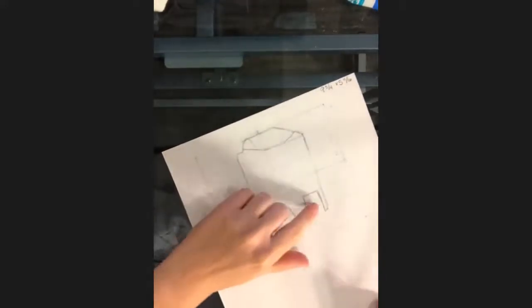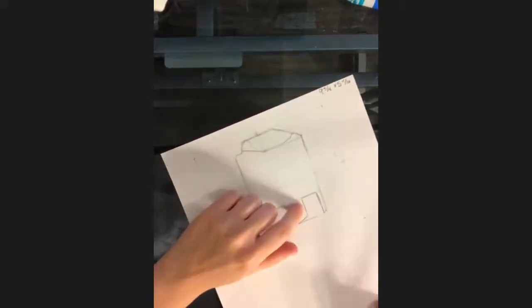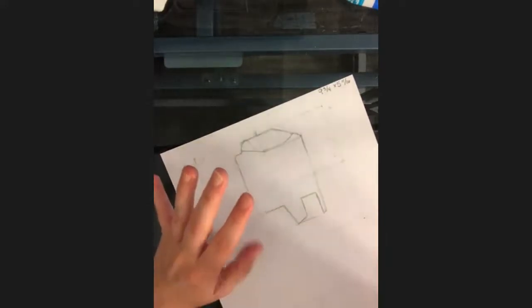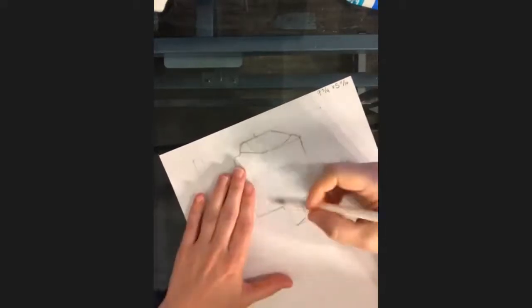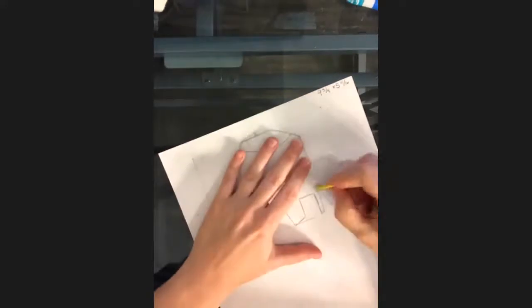It does look like this is going back at an angle, but that's actually the shading. It's not the piece itself. So we'll draw that detail in just a moment. If we have time, if we don't have time, we'll do that on the shading part.